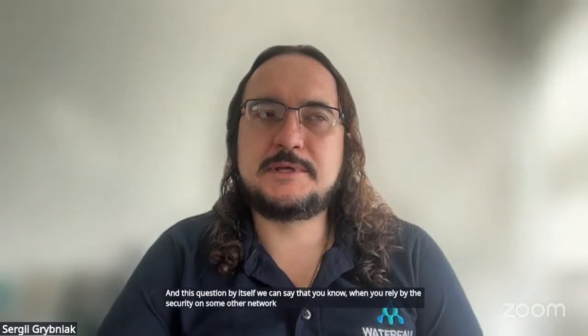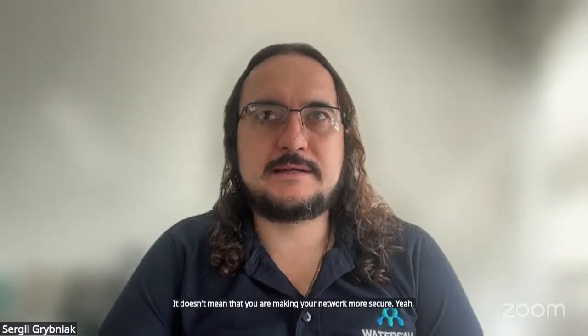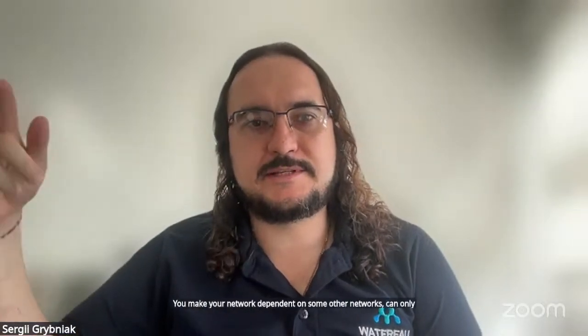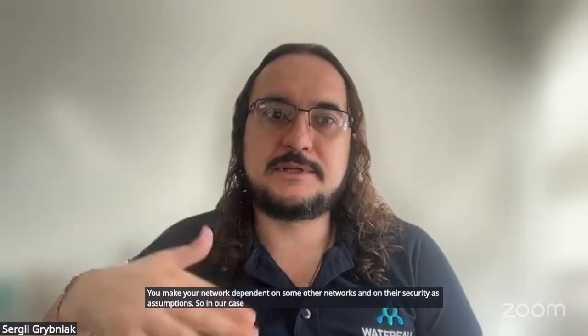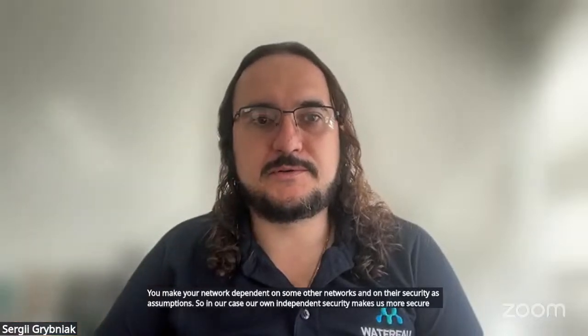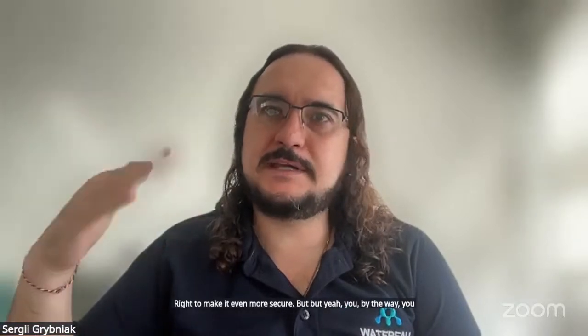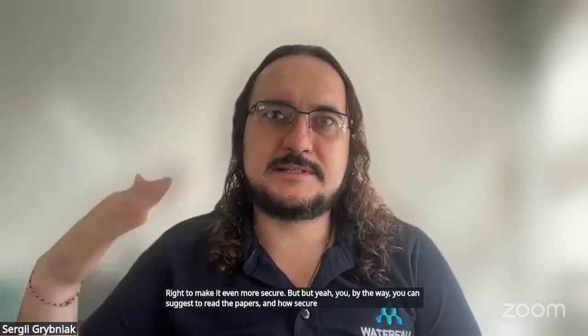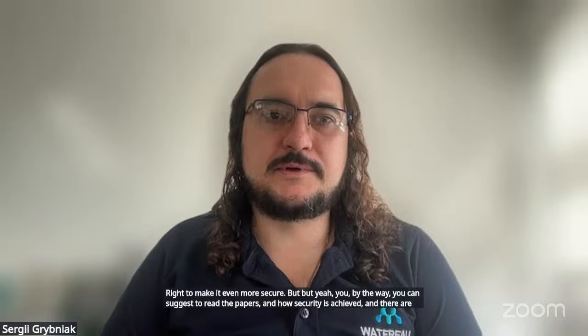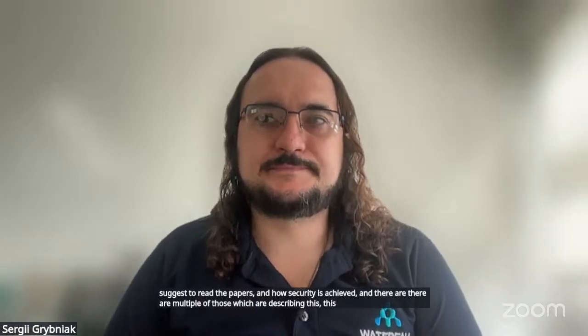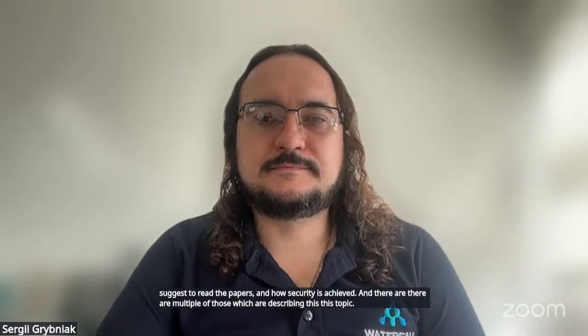And this question by itself, we can say that when you rely for security on some other network, it doesn't mean that you are making your network more secure. It is probably the opposite. You make your network dependent on some other networks and on their security assumptions. So in our case, having our own independent security makes us more secure from this point of view. We can potentially, again, implement some of these techniques to make it even more secure. But by the way, we suggest to read the papers on how security is achieved, and there are multiple of those which are describing this topic. And thank you for all the good questions.